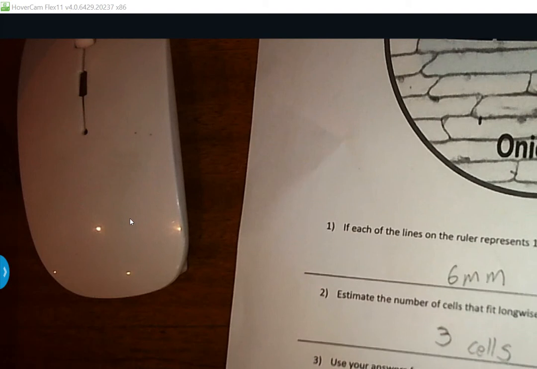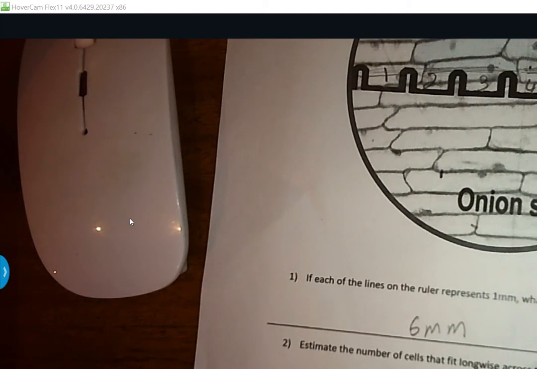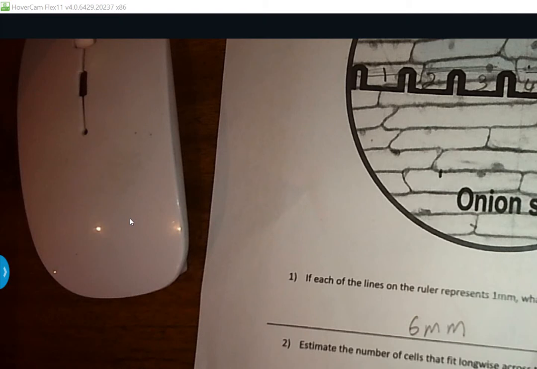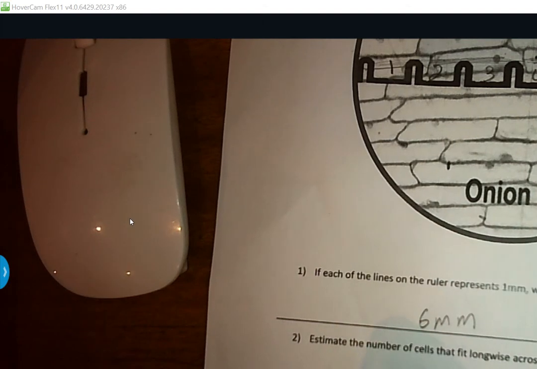Now question 3 is, use your answer from part 1 and 2 to estimate the length of the onion cell. Express your answer in micrometers. So we're going to be using this formula. The cell length is the field diameter divided by the number of cells. So the field diameter was 6 millimeters, and the number of cells that we had there was 3.